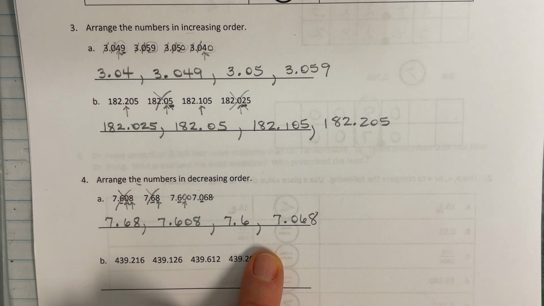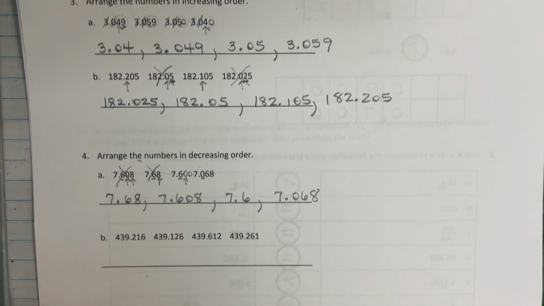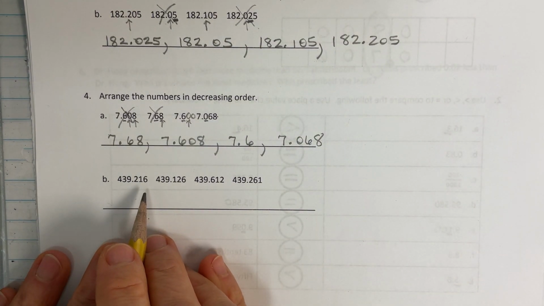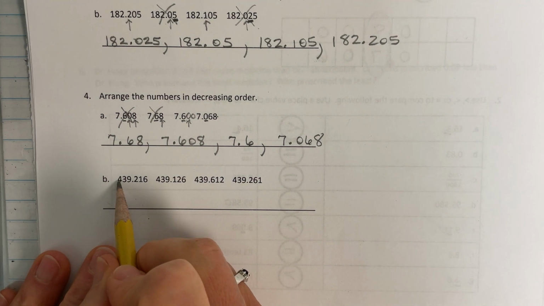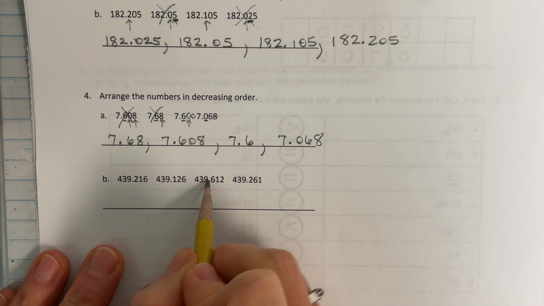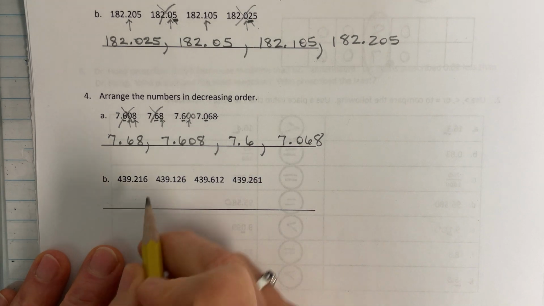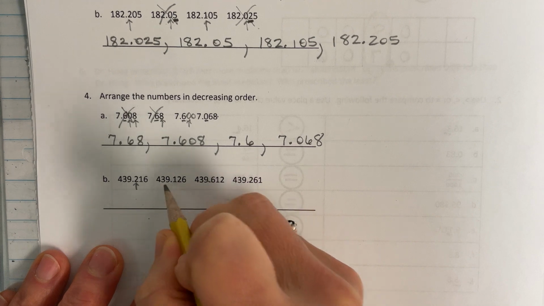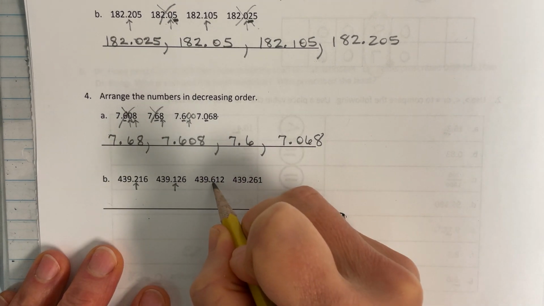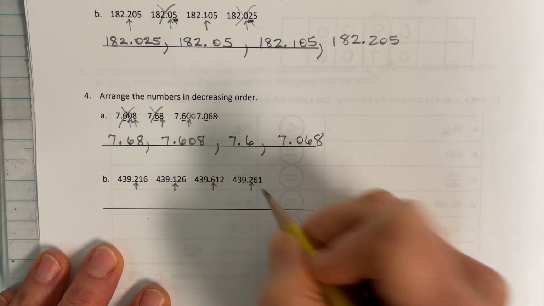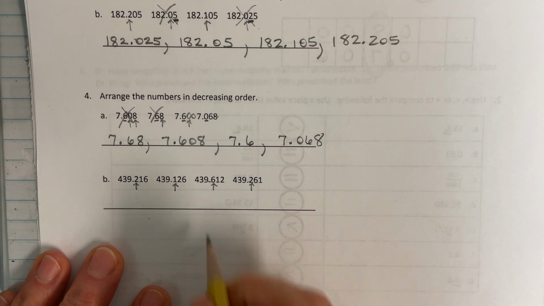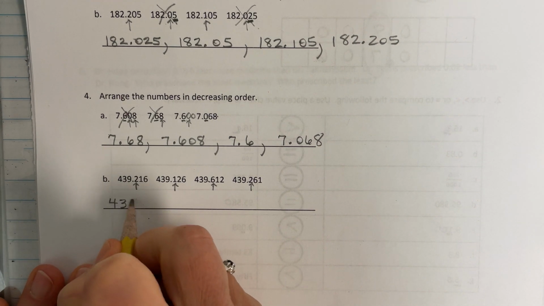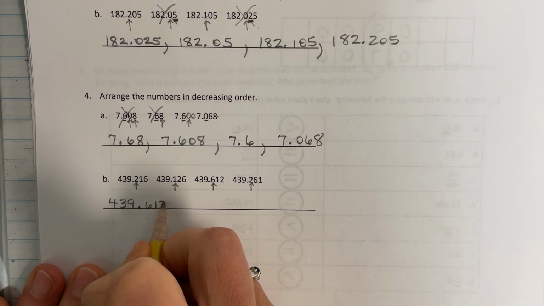All right, very good. Let's move to our last one here on the page. Again, I'm starting with the biggest number. They all have 439 as a whole number. So let's move to the tenths place. I have a 2. I have a 1. I have a 6 and a 2. If I'm looking for the biggest number, it's the one with the 6 in the tenths place. So 439 and 612 thousandths.